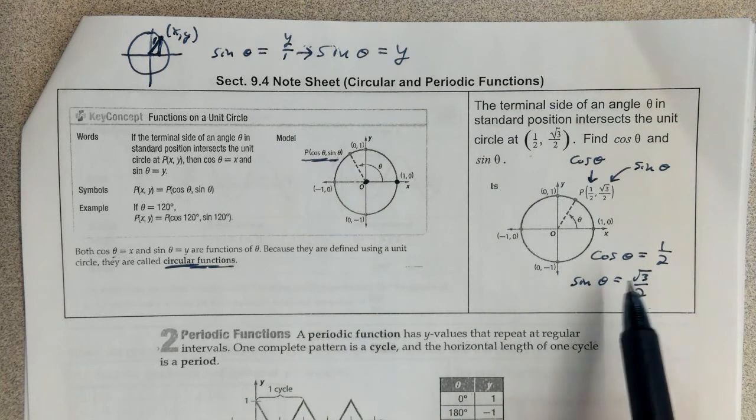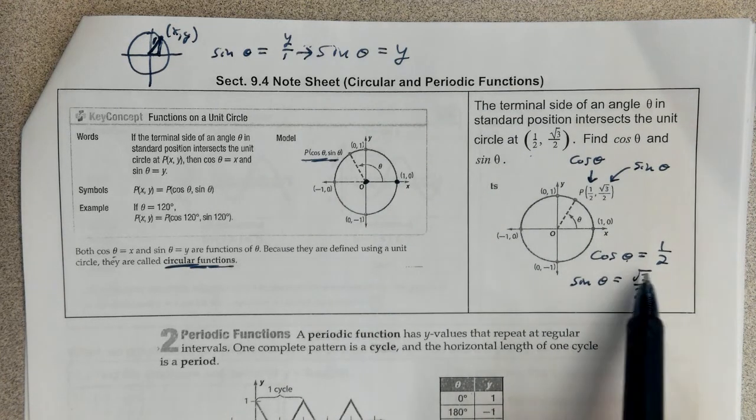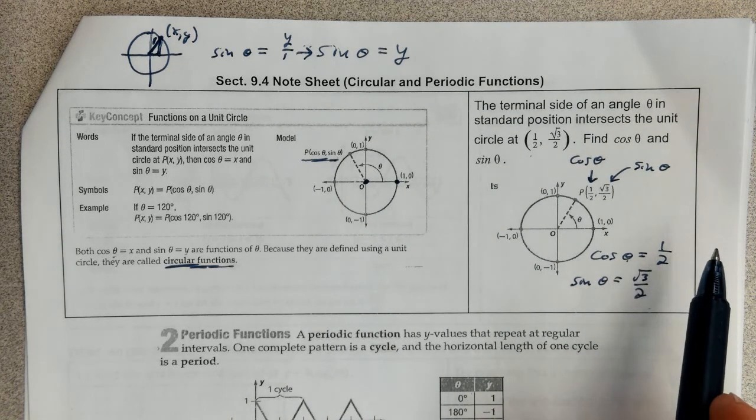Sometimes students get confused and try to find the angle. No, we don't need to. We could, but we don't need to on this one.